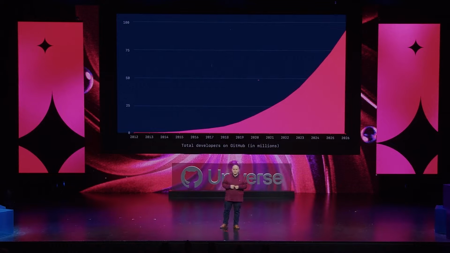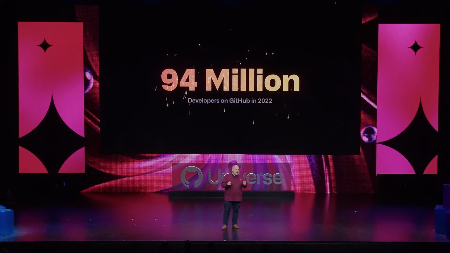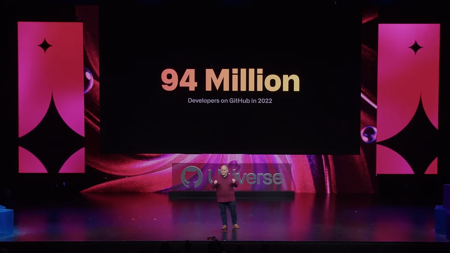In fact, as Thomas mentioned yesterday, today there are over 94 million developers on GitHub. 94 million! That's mind-boggling. That's an astoundingly big number. We as humans are just terrible at big numbers.